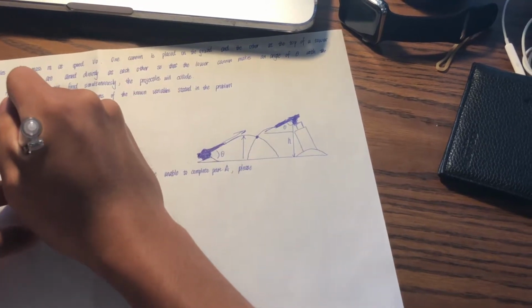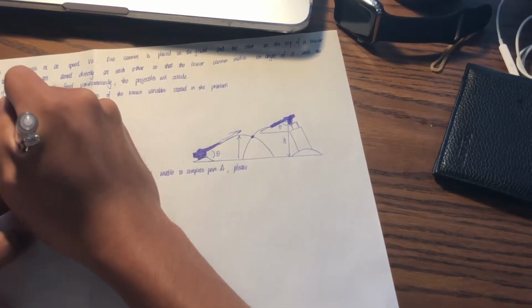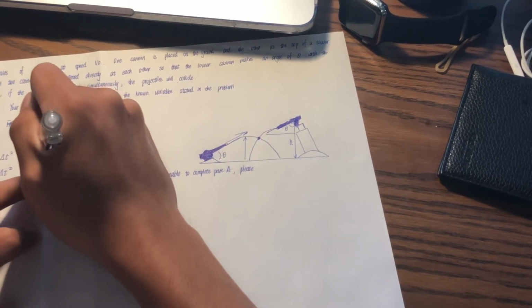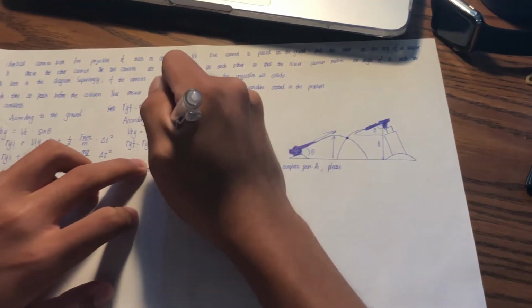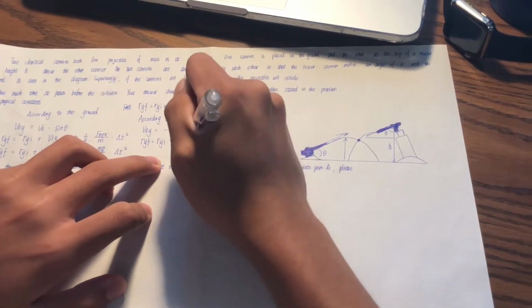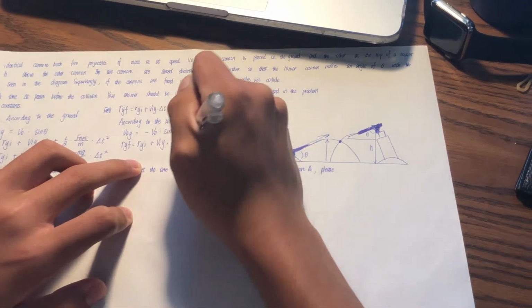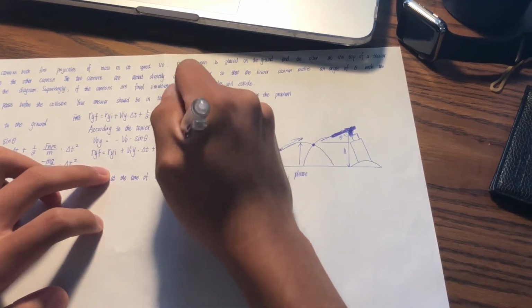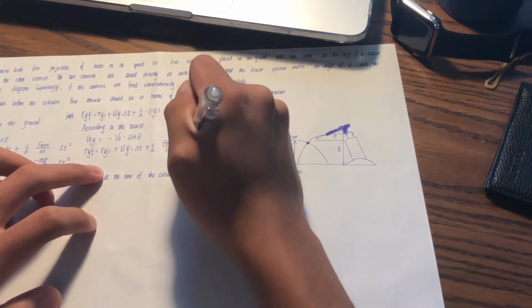And the same formula that we use for this case: ry final equals ry initial plus viy times delta t plus 1/2 times F net over m times delta t squared.